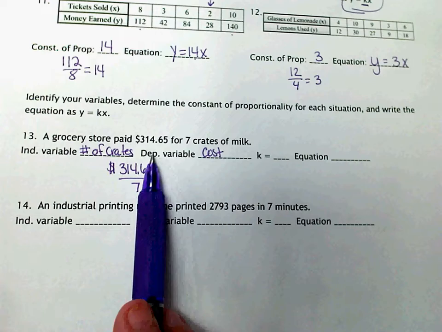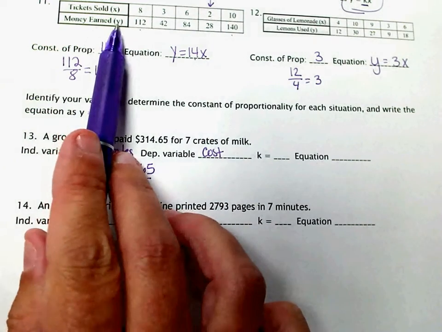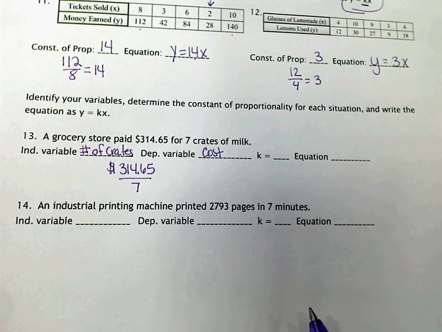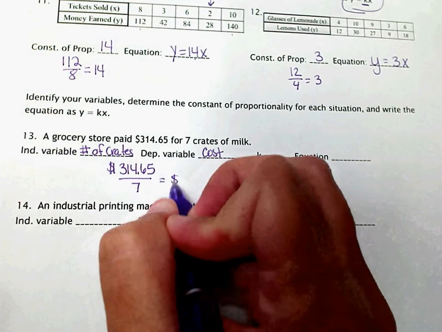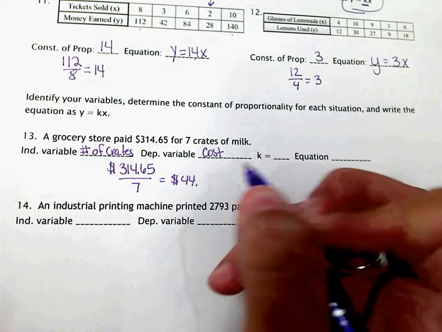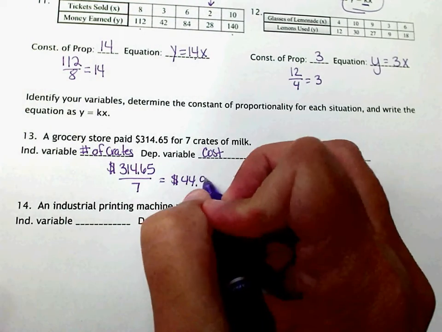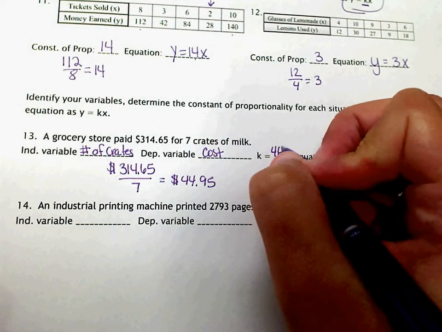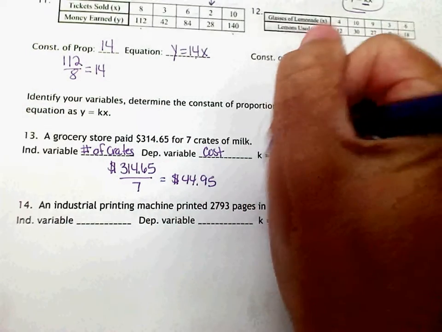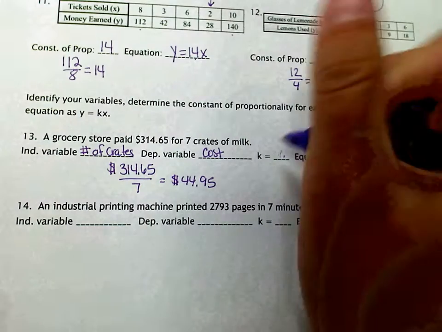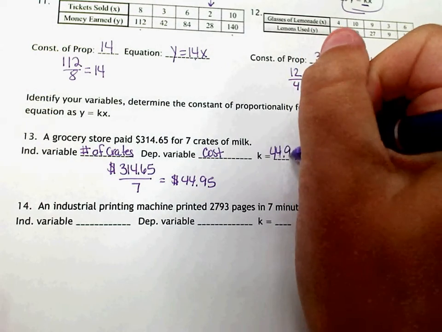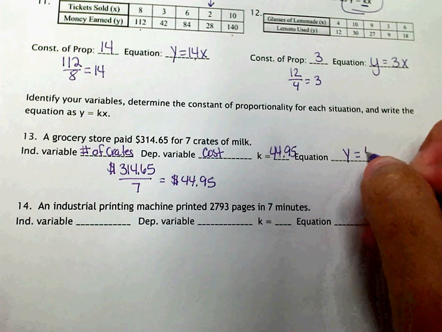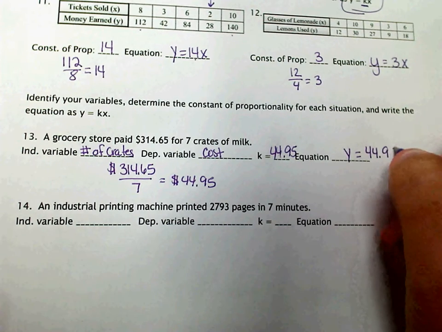So it's the dependent, which is the y value, that has to go on top. So when I divide those, I get $44.95. So then that's my k, $44.95. And then my equation is just going to be y equals 44.95x.